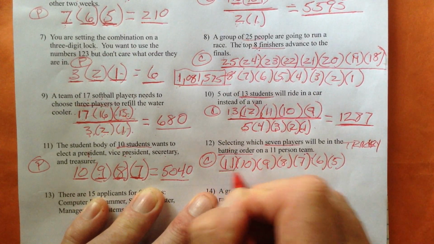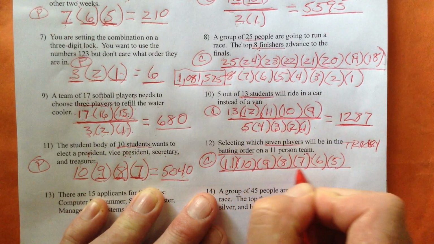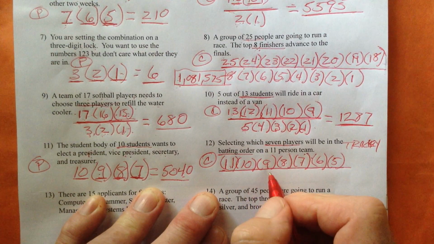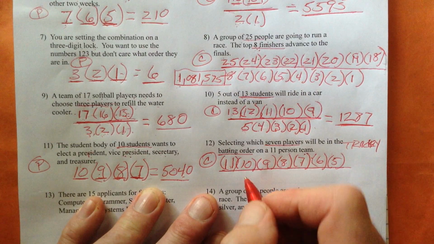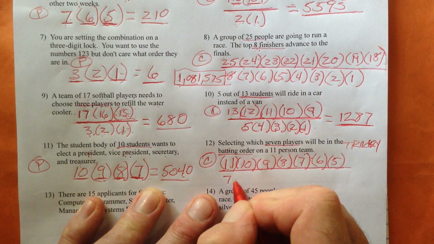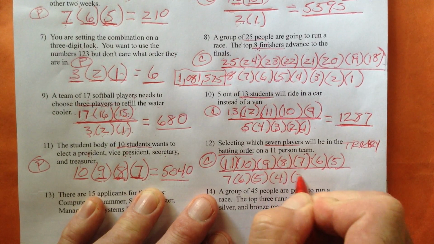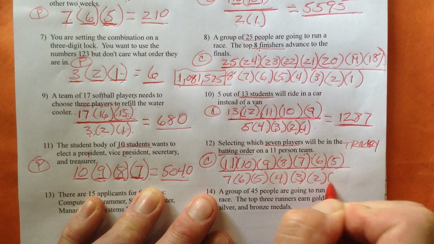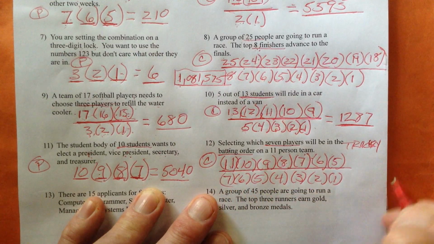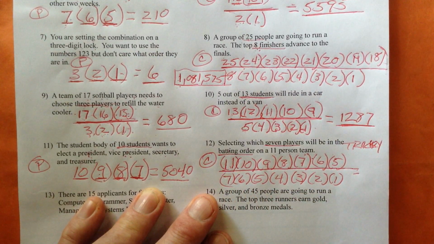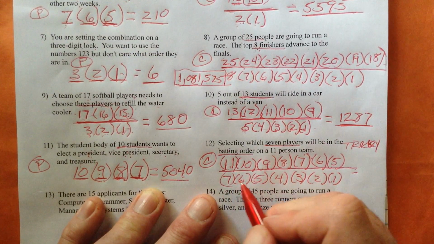So there's my 7. And since the order doesn't matter yet, we're just pulling them out. Then we got to do the countdown, 7 times 6 times 5 times 4 times 3 times 2 times 1. Okay, so that one ended up being a little bit longer.